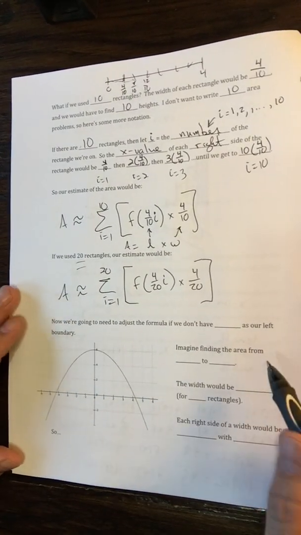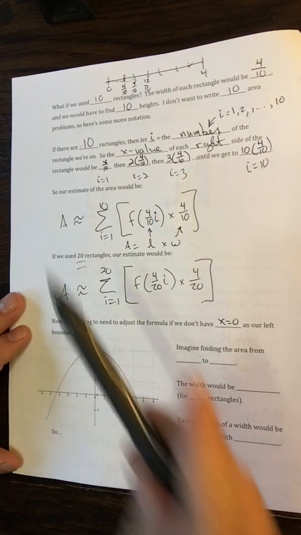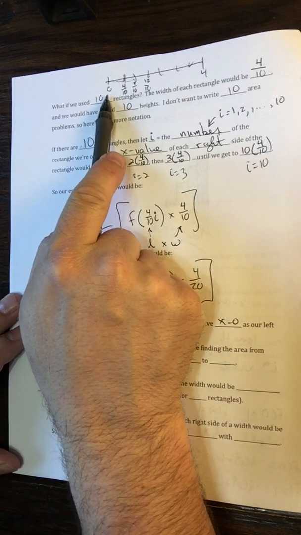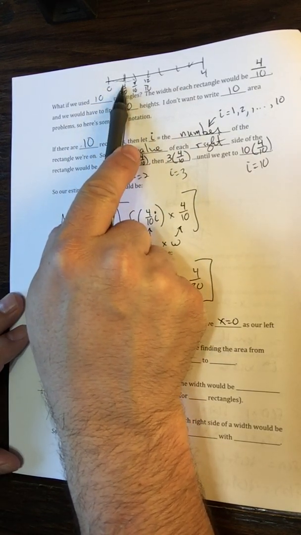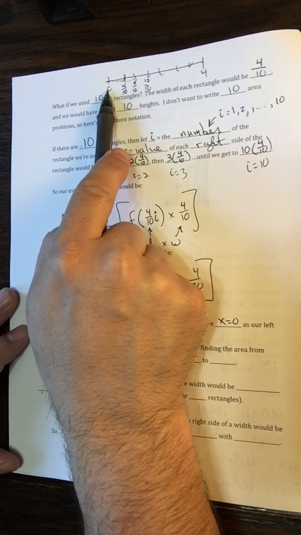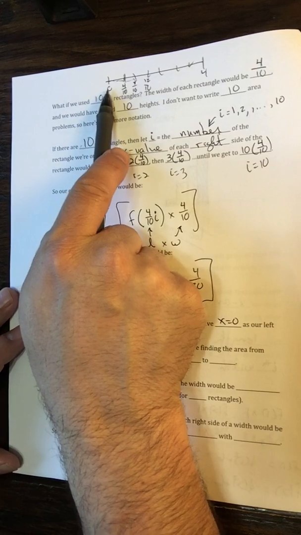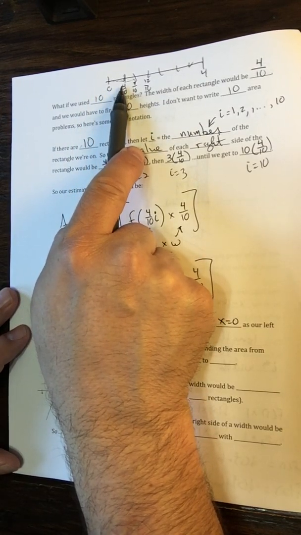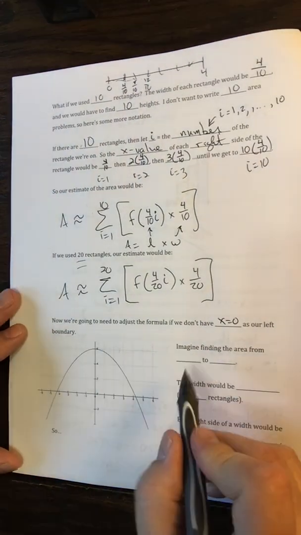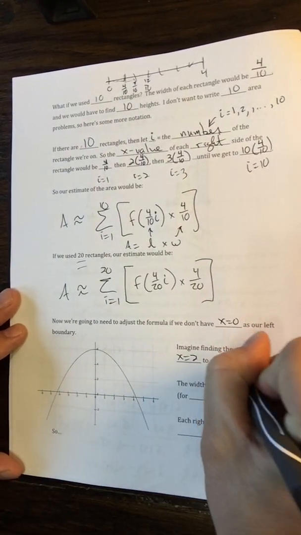We've got to adjust this formula if we don't have x equals 0 as our left boundary. It's real convenient to have that 0 there and go, well, since it's 4/10 wide, my first x value will actually be 4/10. But if I don't start at 0, if I start at like 6 and I'm going to 10, it's got to be like 6 plus 4/10. You see what I mean? 6 plus 4/10.